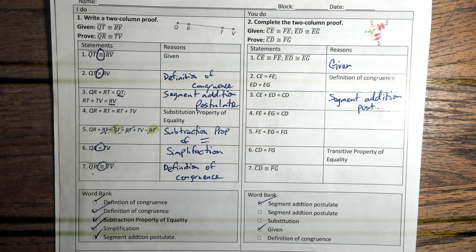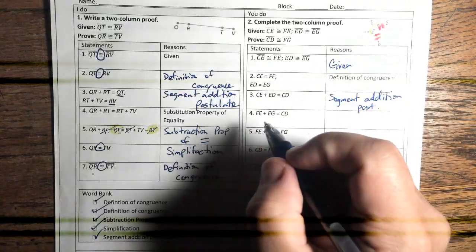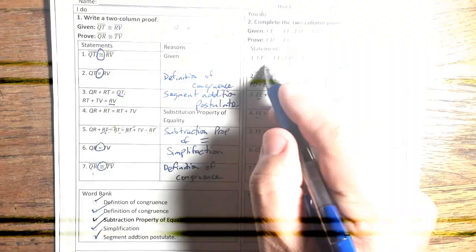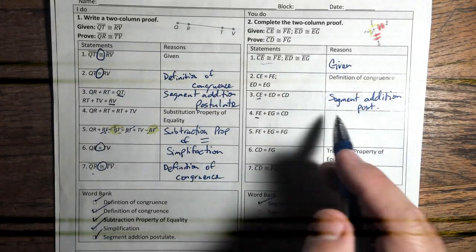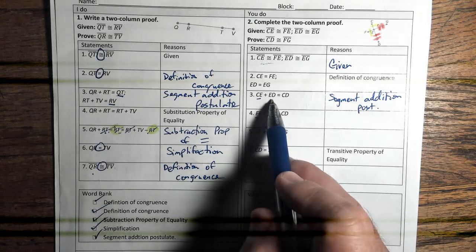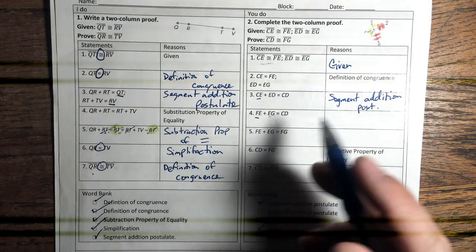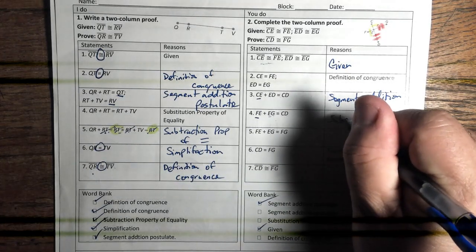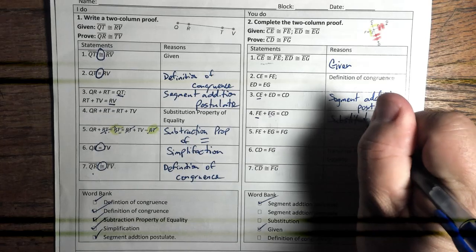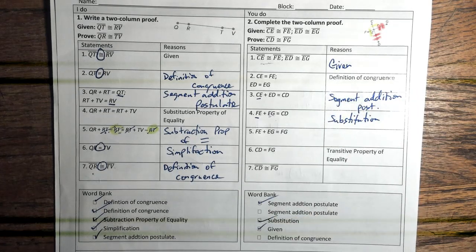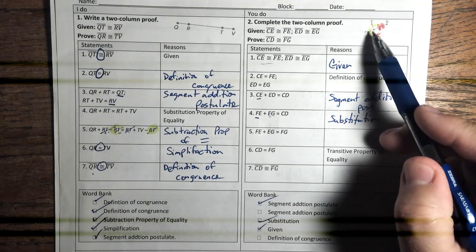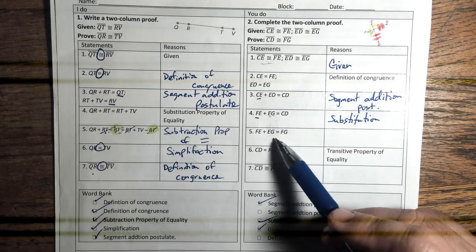What am I doing? Oh, yeah, we're substituting CE and FE. See, they were up here congruent. So we substituted those, and then ED is congruent to EG, so we substituted that. Sorry, lost my train of thought for a second. So that's substitution.